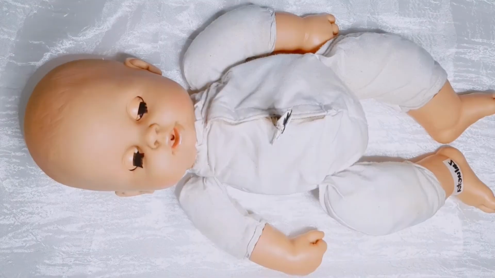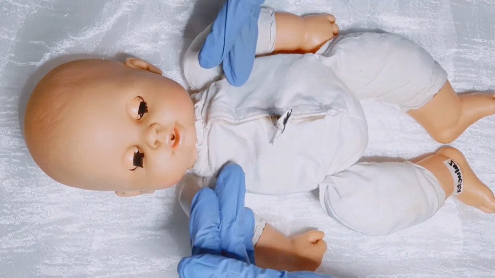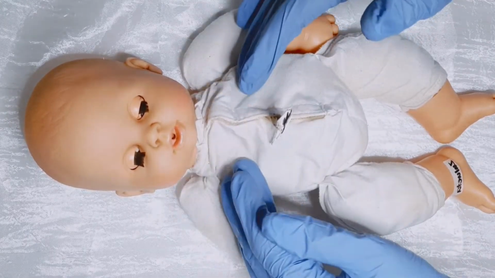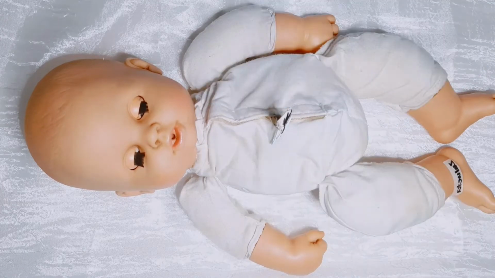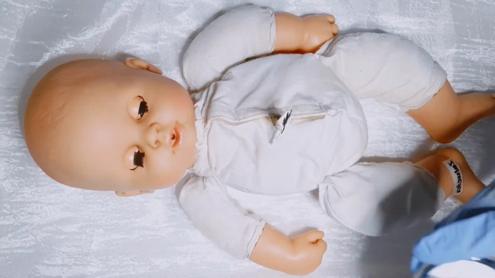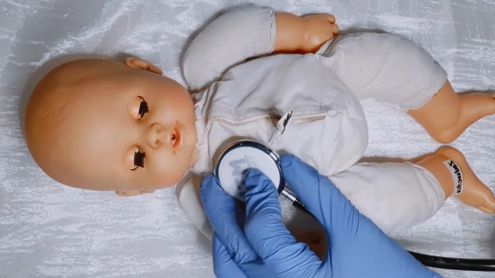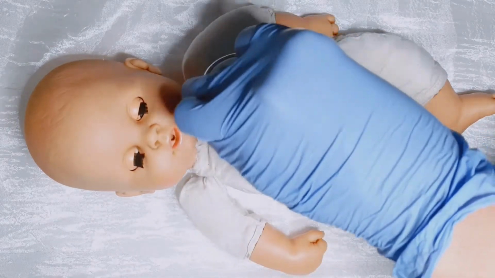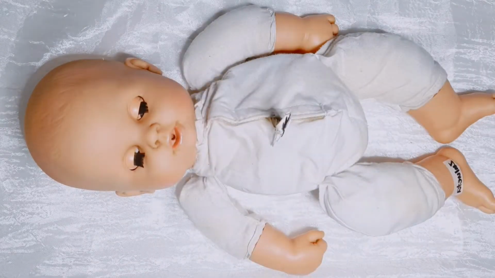Now we have to inspect the chest of the baby by getting the chest measurement and symmetry of both the right and left side of the chest, clavicles, and nipples, and observe also the respiration rate of the baby.